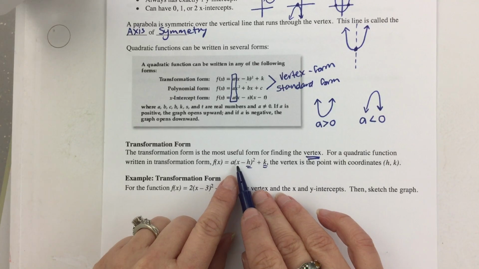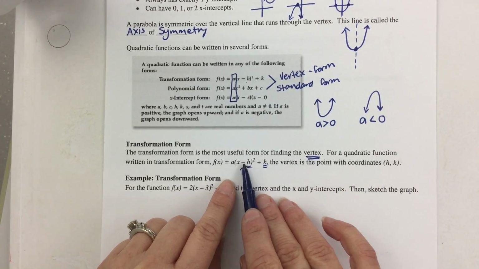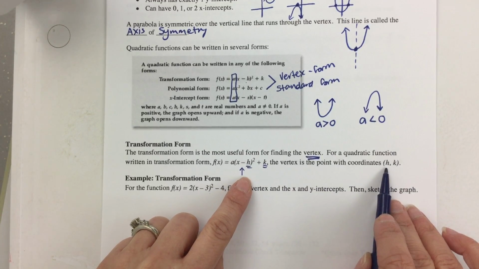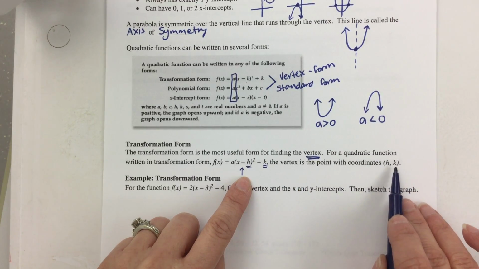You ask yourself, what are you subtracting? Because notice there's a minus here. What are you subtracting from x in parentheses? That gives you the x value for your vertex. Whatever you're adding or subtracting at the end, that is the y value.